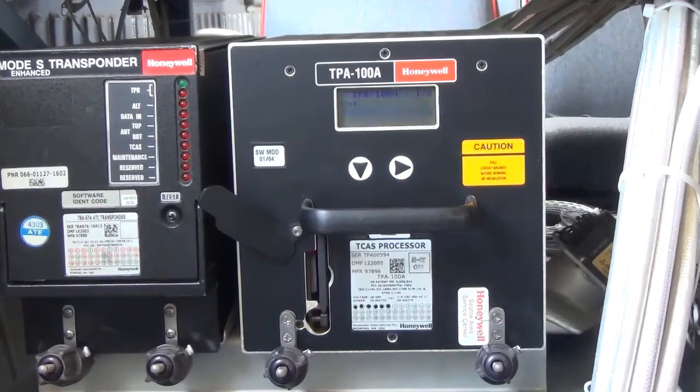Return power to the TCAS. Verify there is a blinking red light in the memory card slot. Verify the following message displays on the front panel LCD. Card inserted. Dump request.